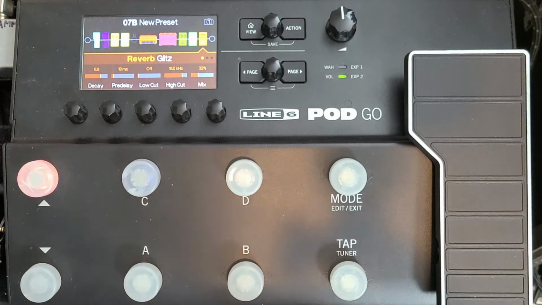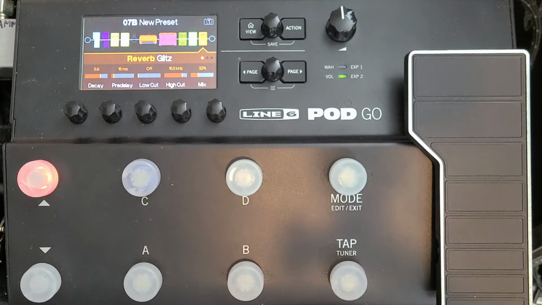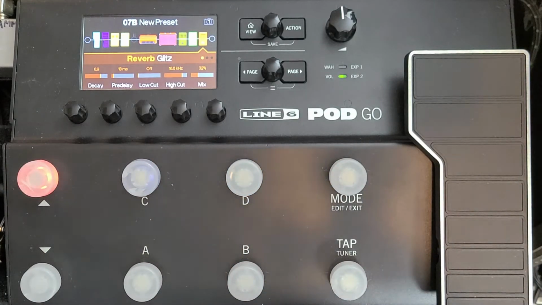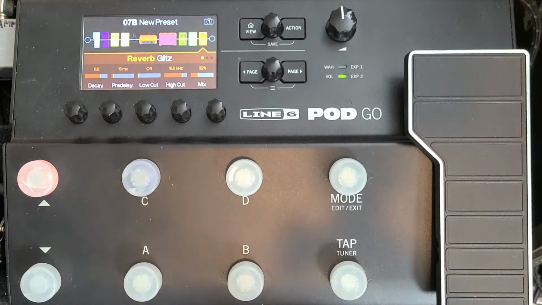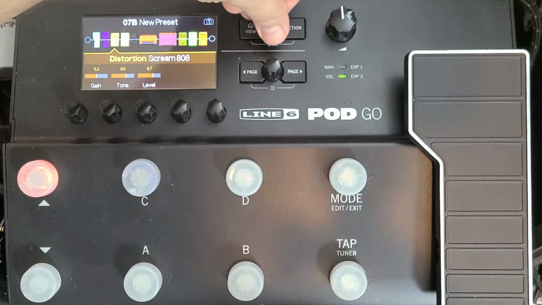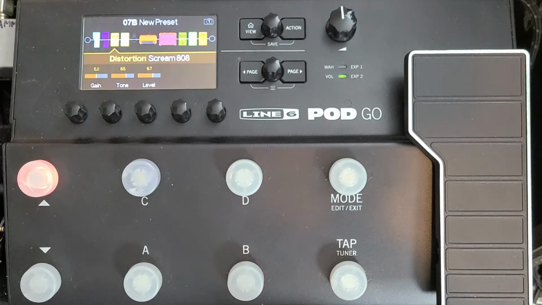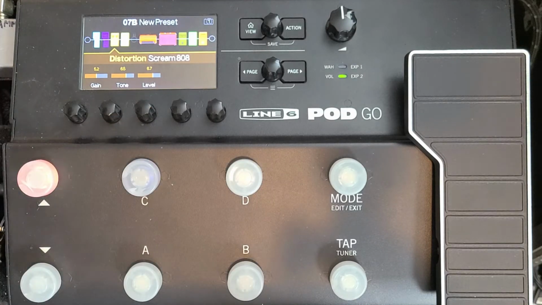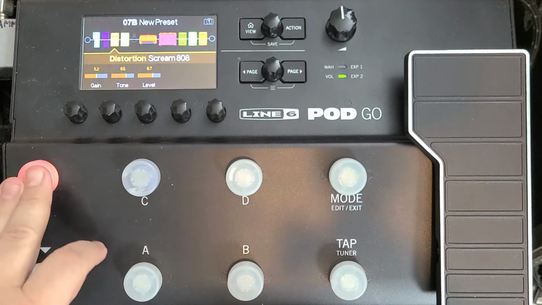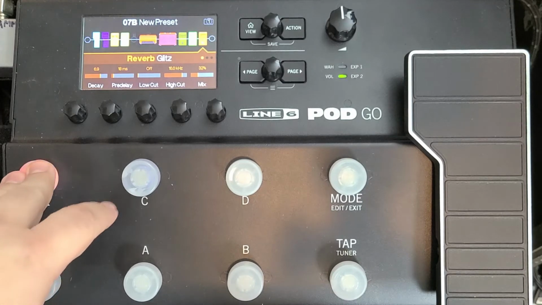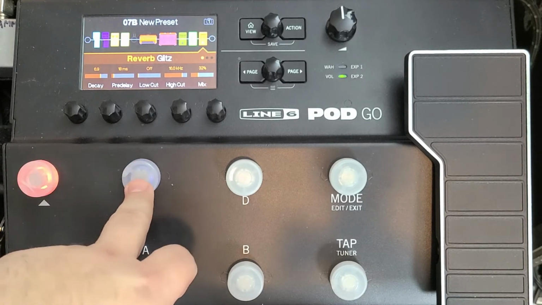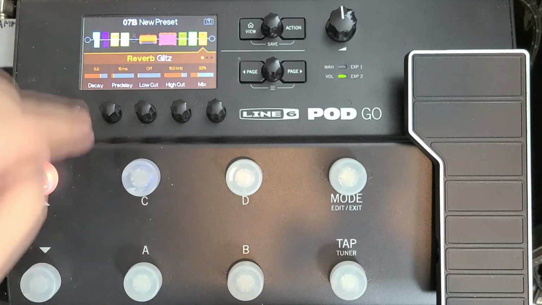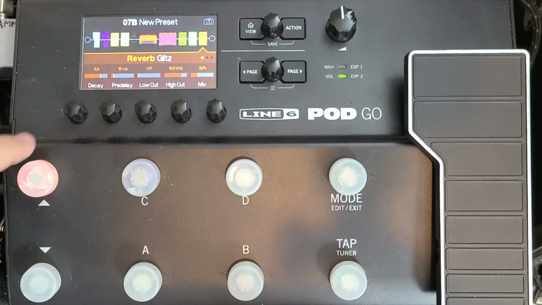The next thing I'm going to show you is how to go about changing parameters within a preset. Say you want a little less reverb or a little more delay, or you want the delay time to change, or you want a little more or less overdrive. I'm going to show you how to do that. First I'll go over to the distortion parameter where we have the Screamer 808. While I have everything that turns on and off here, I'm going to set up a second stomp switch to increase and decrease the gain on that individual pedal.